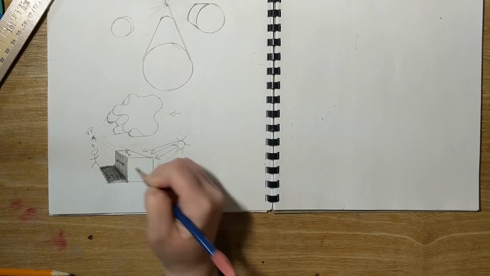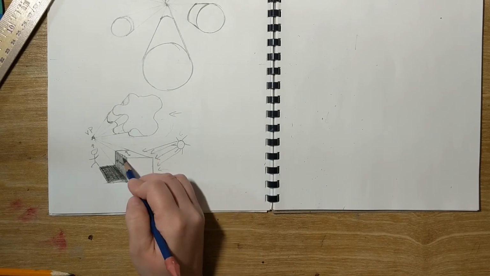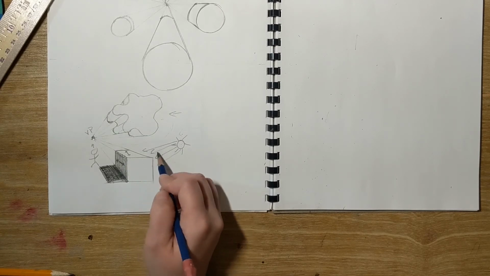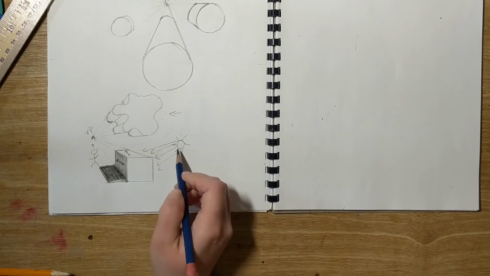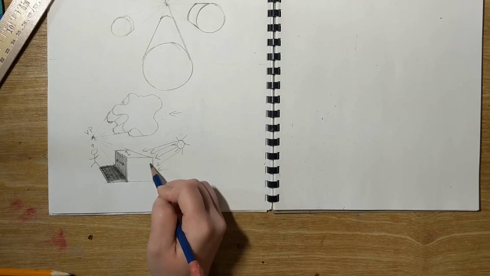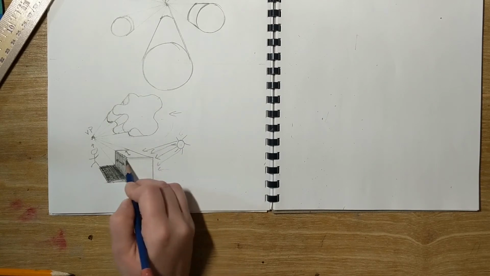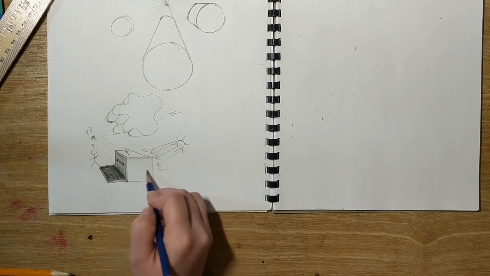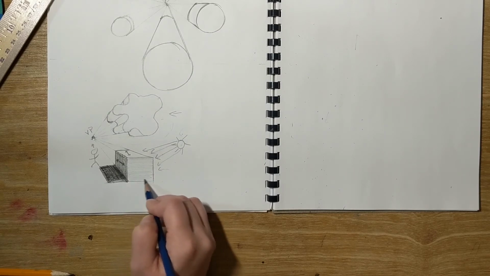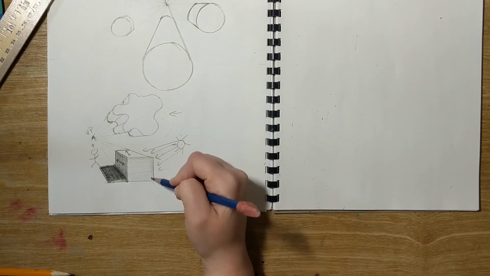I also know that even though this edge is not the farthest edge, it's still out of view from my sun, so it's going to be a little bit darker than the other side.